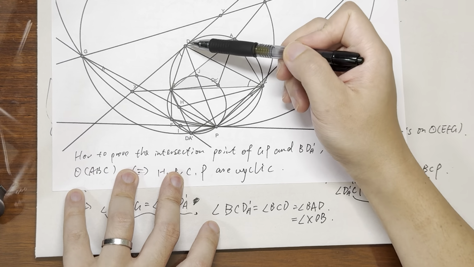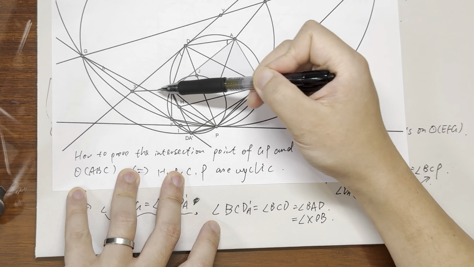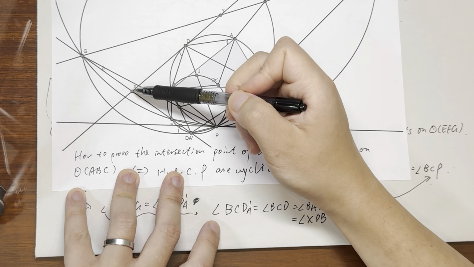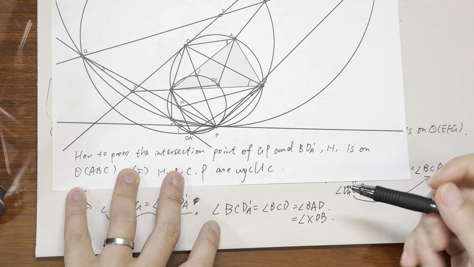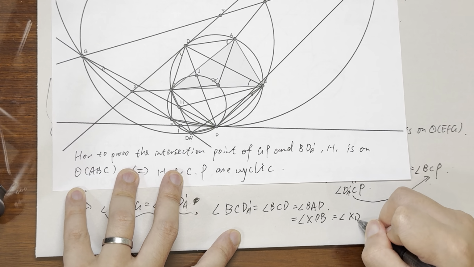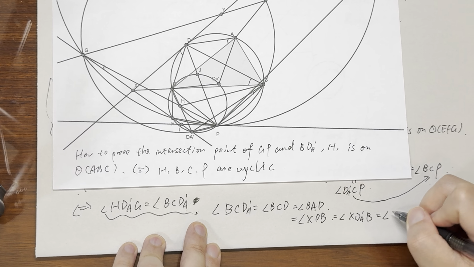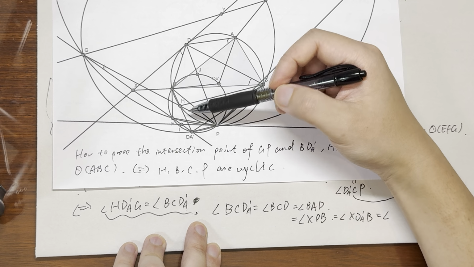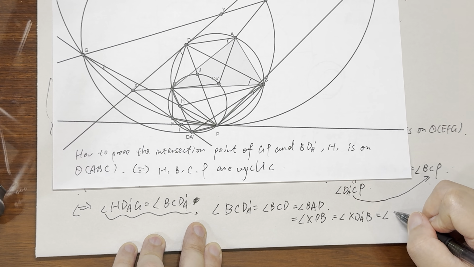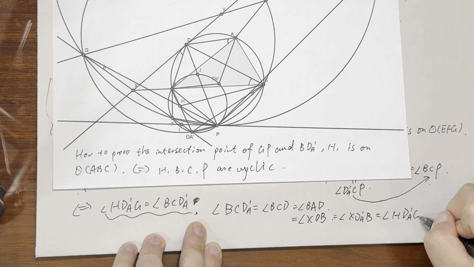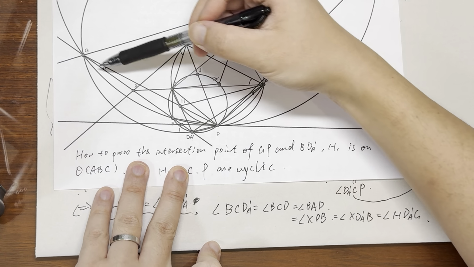And because D and DA prime are symmetrical about this line BCX, the angle XDB equals angle XDA prime B, which is angle HDA prime G, right? Right? Angle XD prime B, that is angle HD prime G.